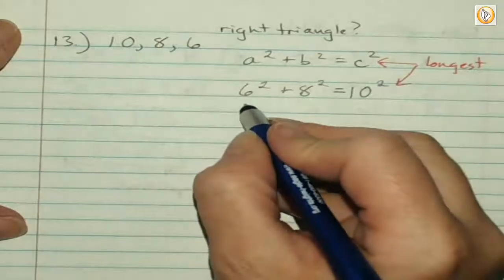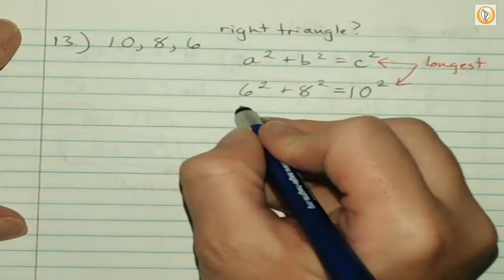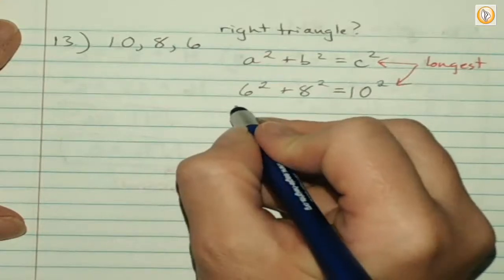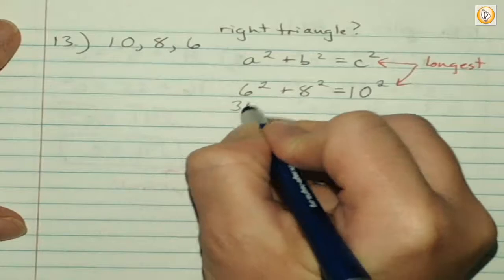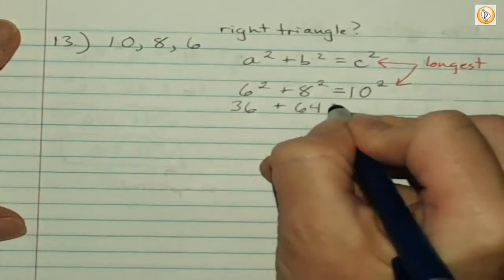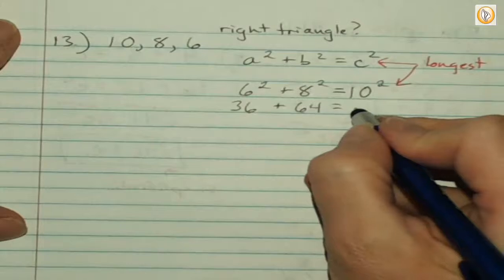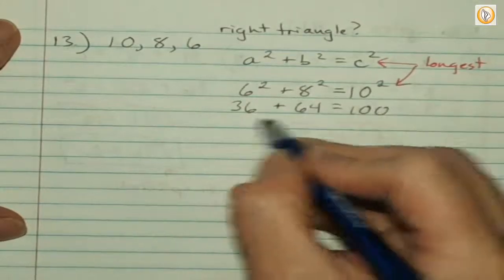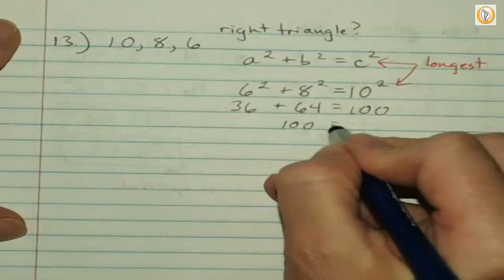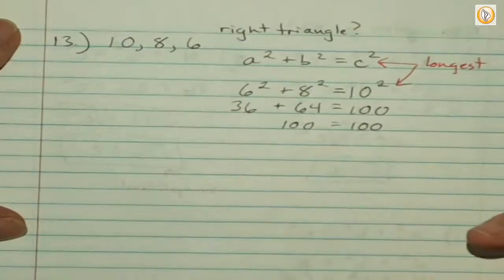So Morgan, what's 6 squared? That's 36. What is 8 squared? 64. Thank you. And 10 squared? 100. 36 plus 64 gives you what? 100. So do these work?